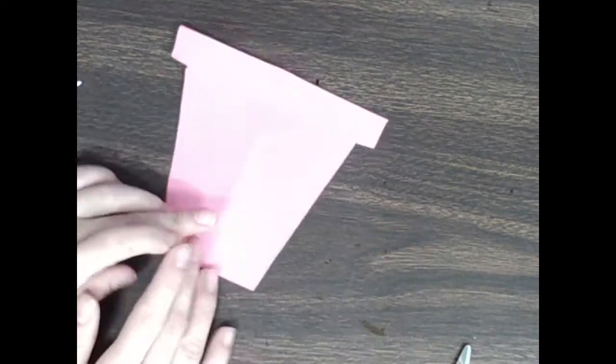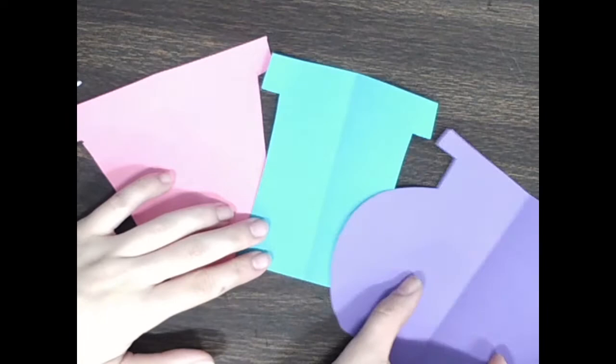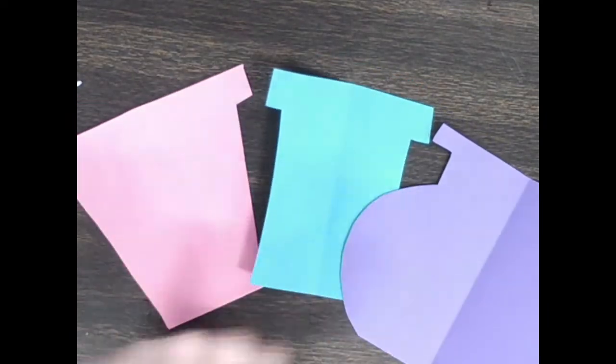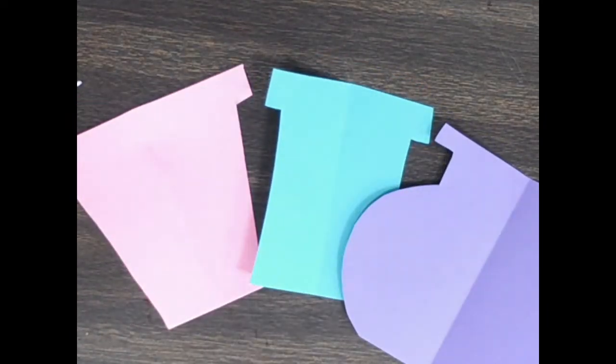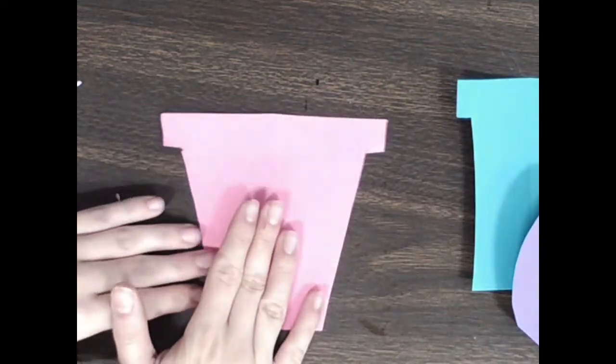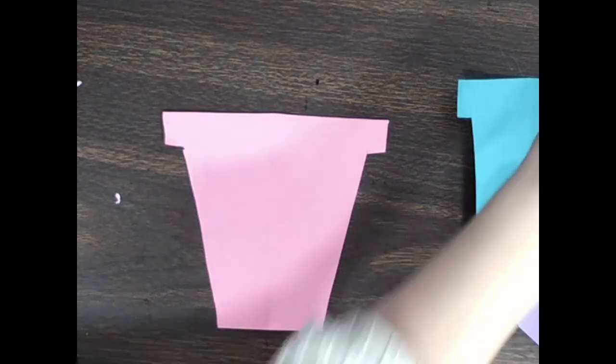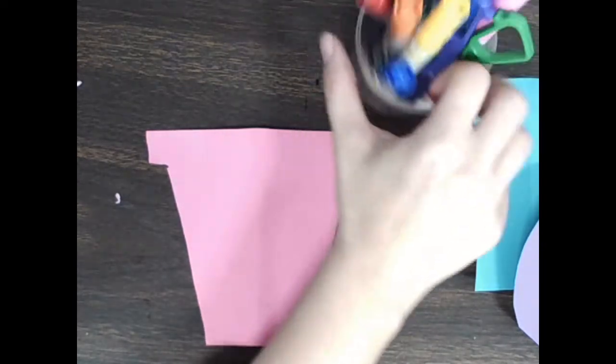And now I have my other planter. So I have 1, 2, and 3 planters. So for the rest of class, we are going to design our planter. Next time we can put them all together. So right now what I'm going to do is make some patterns and designs on my cacti. So I can get my markers, my crayons, and my colored pencils.